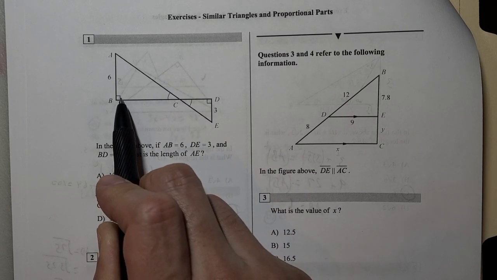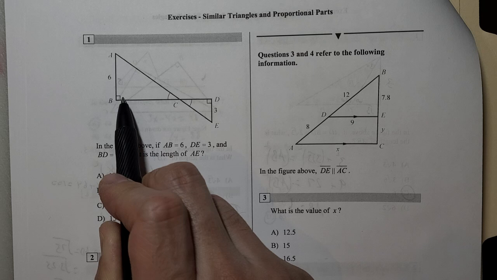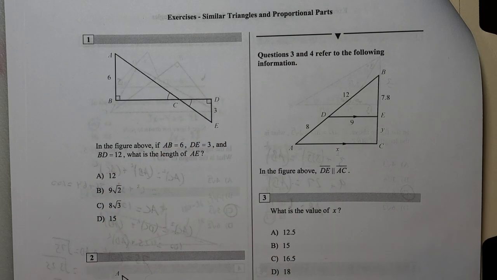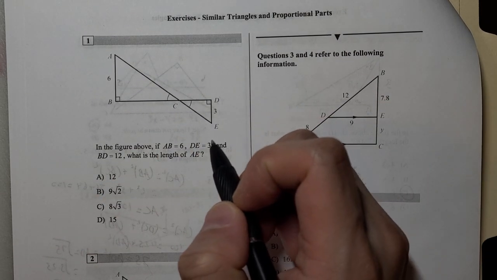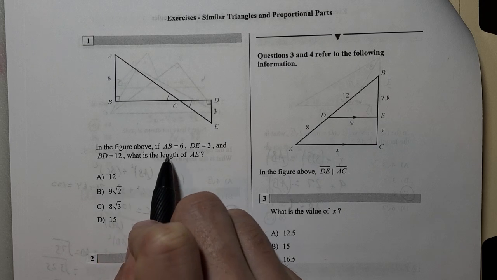These are both 90-degree angles. So, remember I said we just need two angles to match, then these triangles are similar, okay? So these two triangles are similar by angle, angle. Right? Some books teach angle, angle, angle. Okay? So how does that help us?